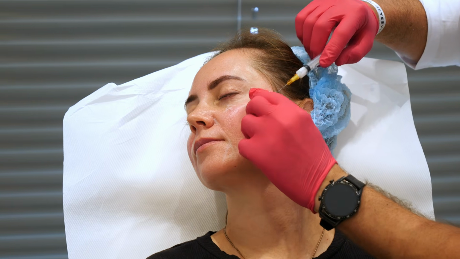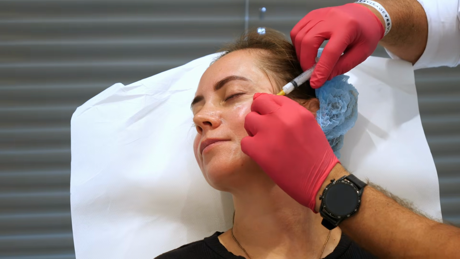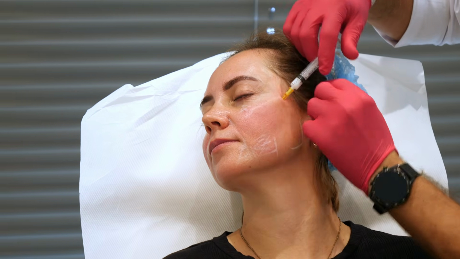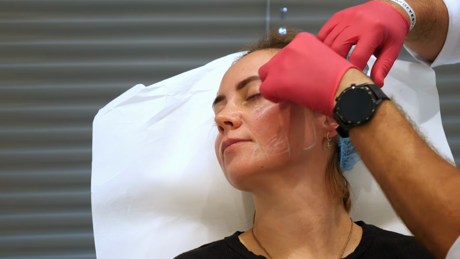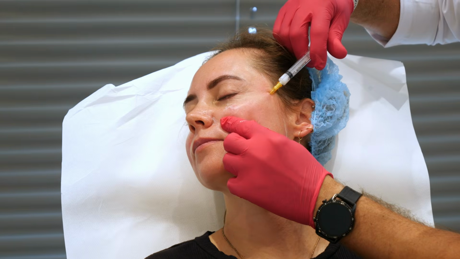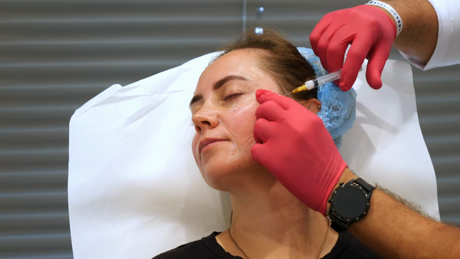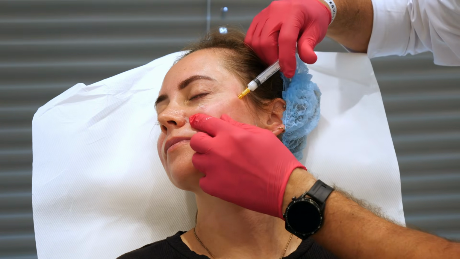There is a zone for Botox, for botulinum toxin, but with the polylactic acid, we can obtain better endurance and strengthen the skin here, and this combination obtains a very good and enduring result.